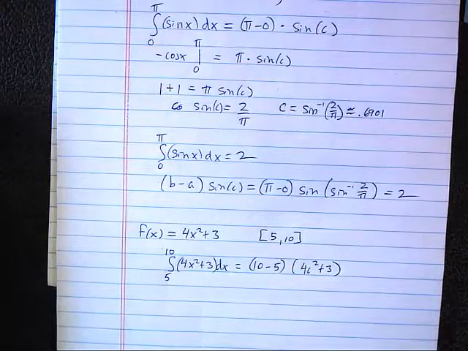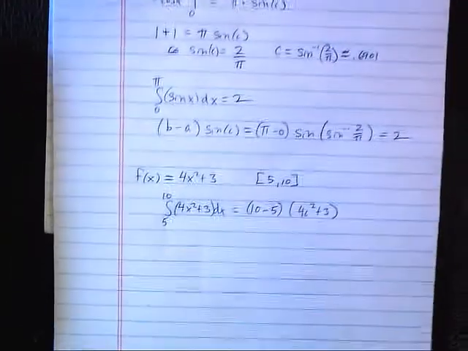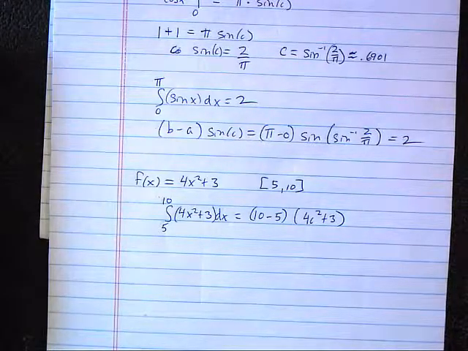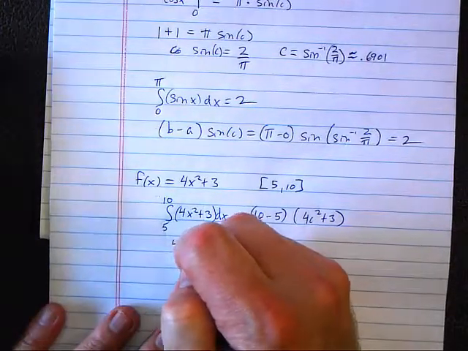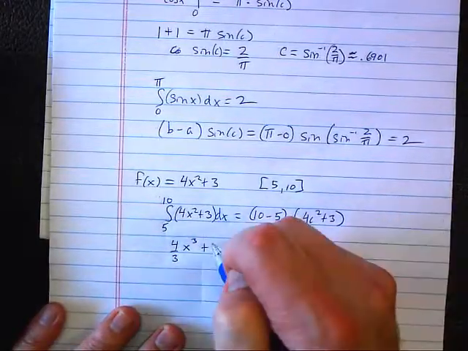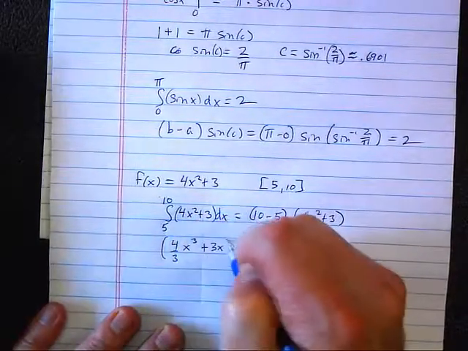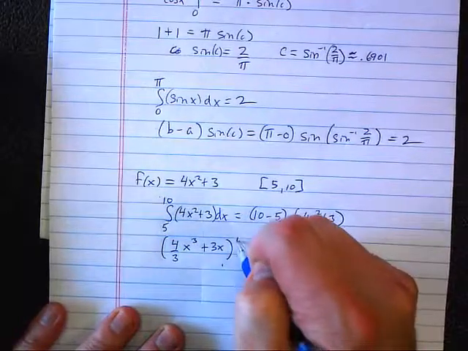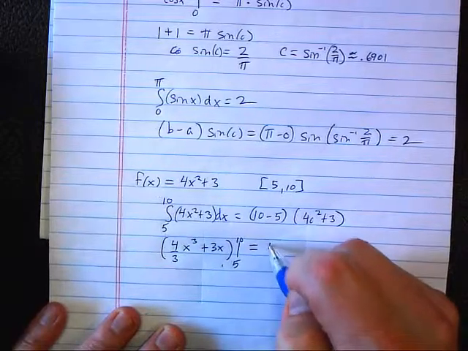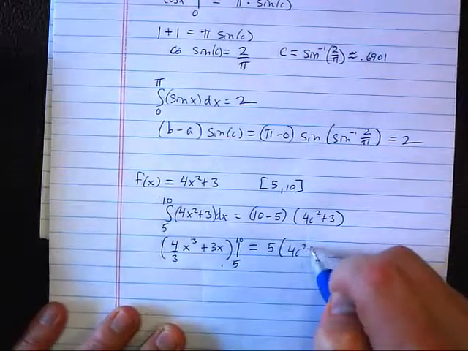What's the antiderivative of 4x squared plus 3? Four thirds x cubed plus 3x. And then I'm going to have to plug in 10, plug in 5, subtract my answers. That's 5 times 4c squared plus 3.